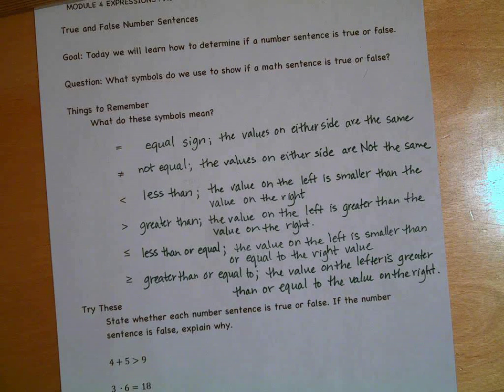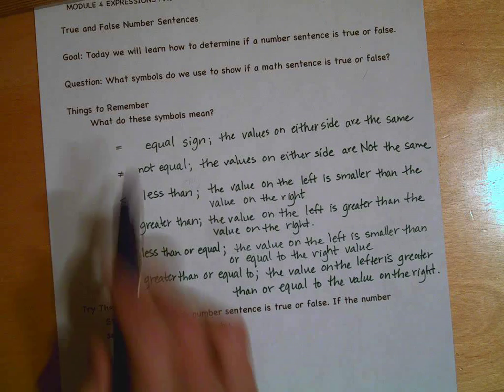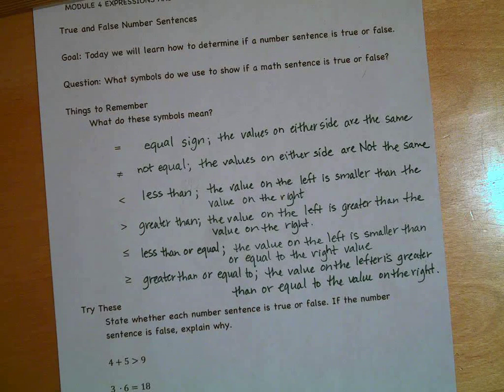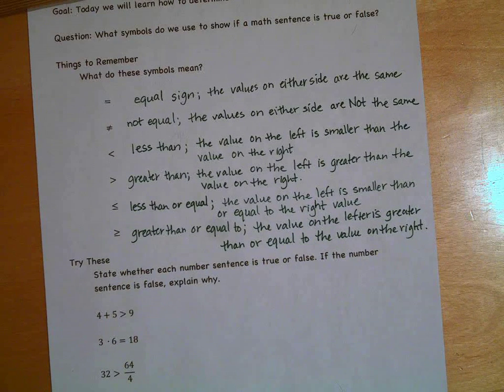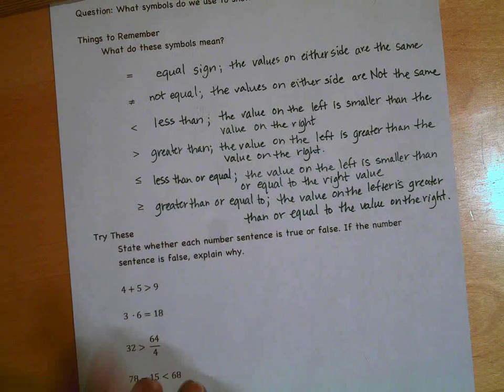All right, so now that we know that, the way we're going to apply it to today's goal, reminding you that today's goal was we will learn how to determine if a number sentence is true or false, these are the symbols that we're going to use to decide what we can say about the number sentence. So it says, try these. State whether each number sentence is true or false. If the number sentence is false, explain why.